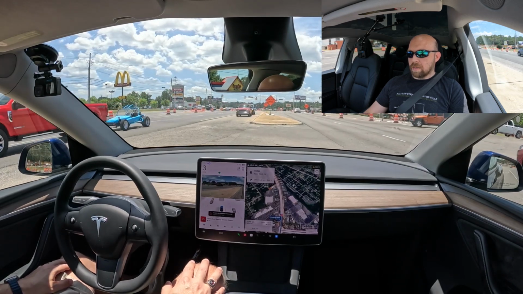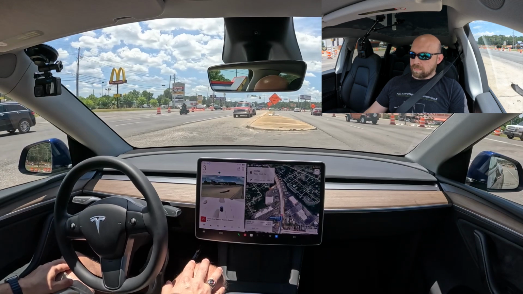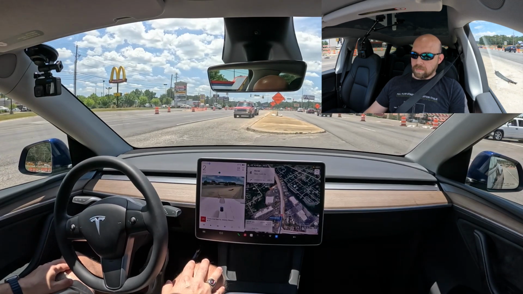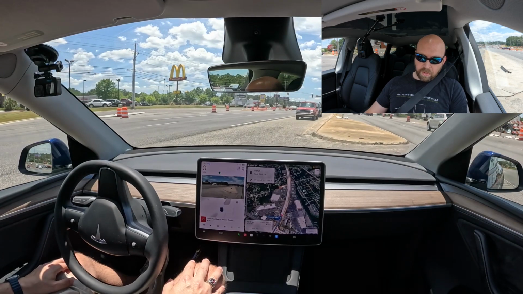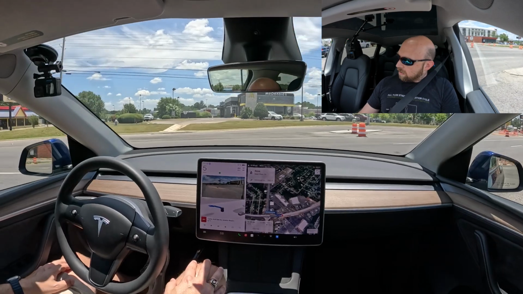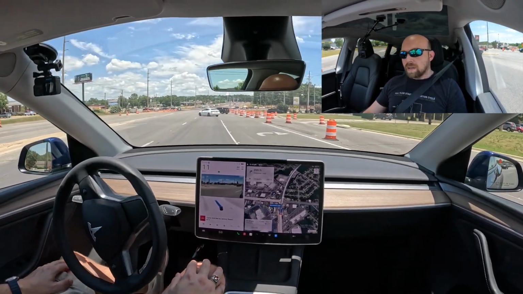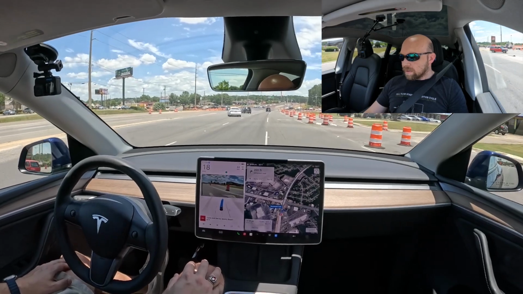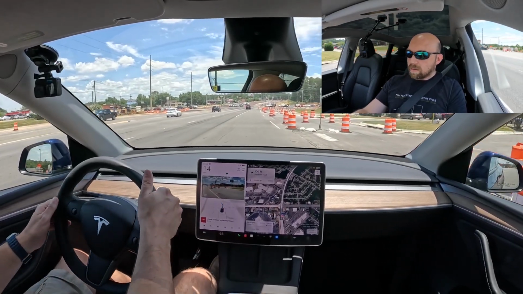And now we're easing up. So we're going to turn over a little bit. It's going to want to peek out, and it sees that it's clear. It's going to finish this U-turn maneuver and then get over into the right lane to make this turn into a restaurant. So I'm going to take over here.